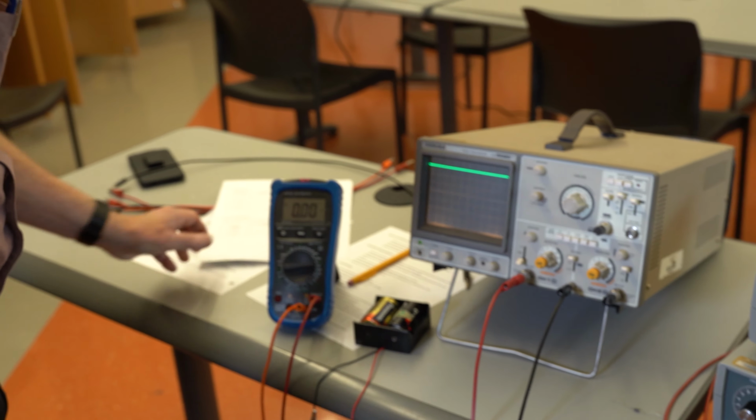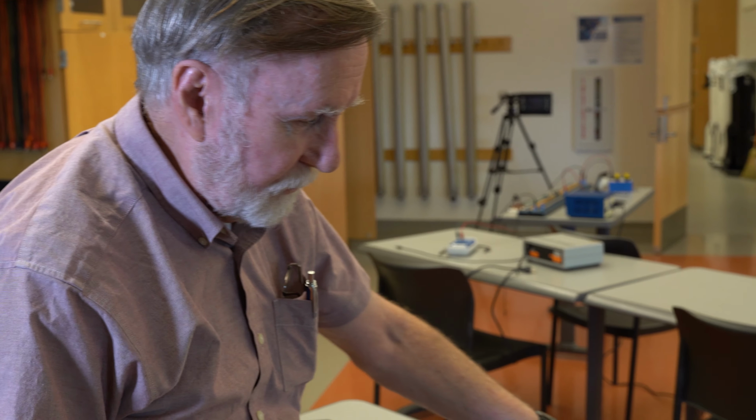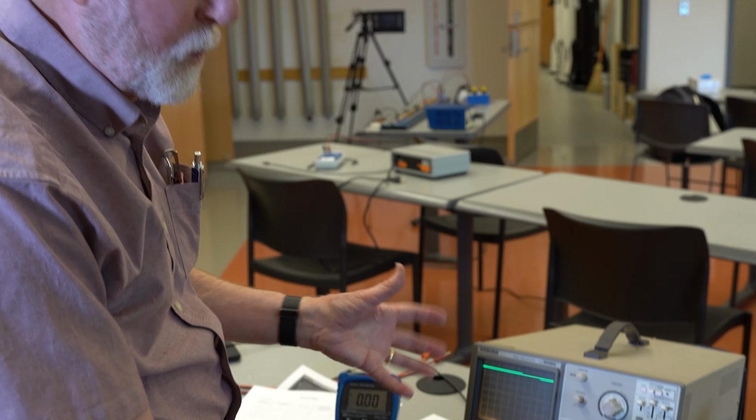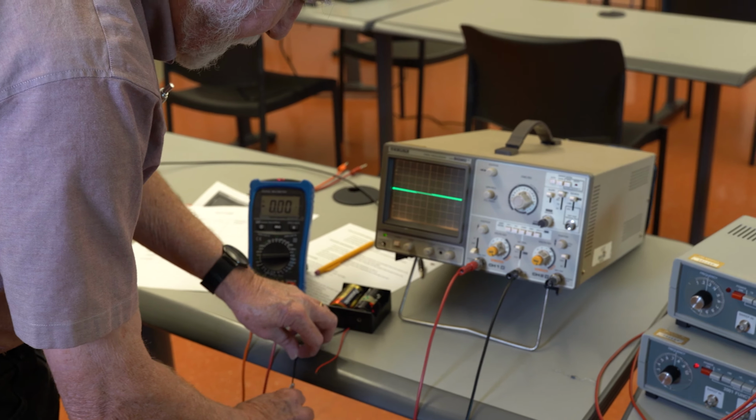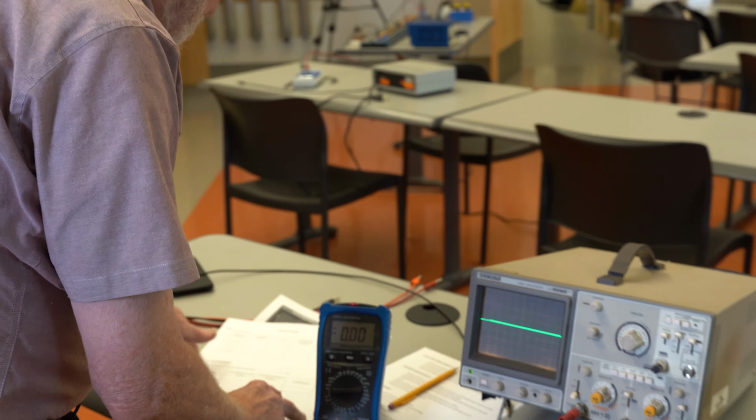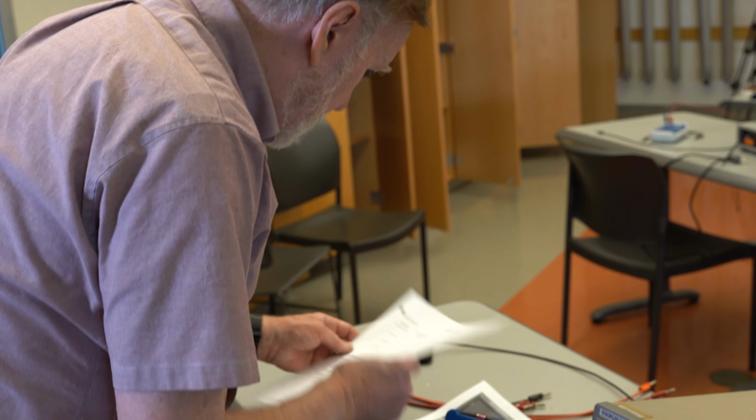Okay, so that's DC. DC is what we're using the oscilloscope for as a very expensive and glorified voltmeter. That's basically all it was doing there. So now, instead of DC, we're going to take a look at a much more interesting situation of AC current.